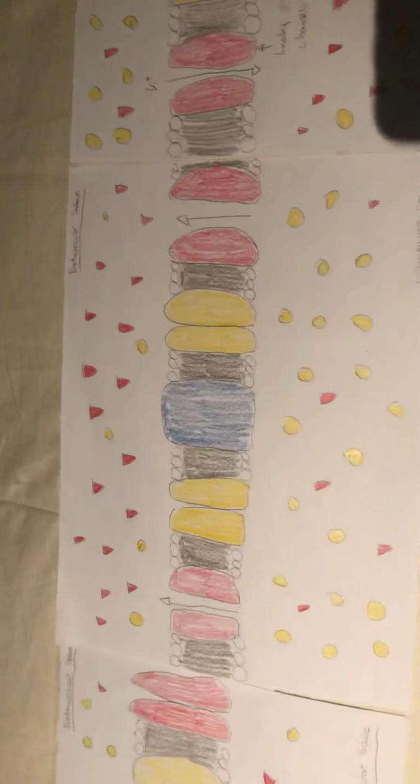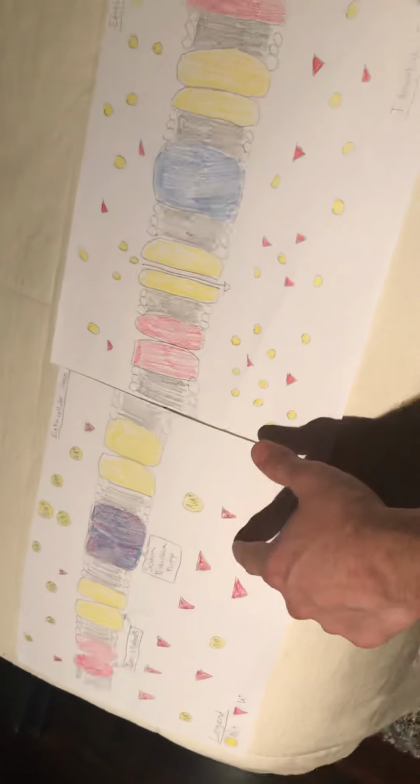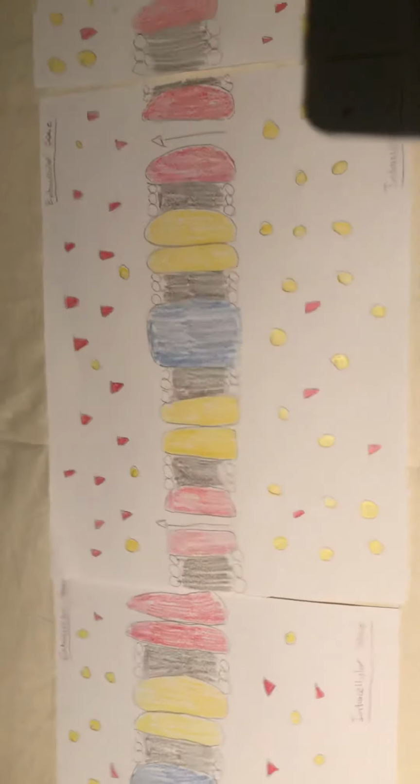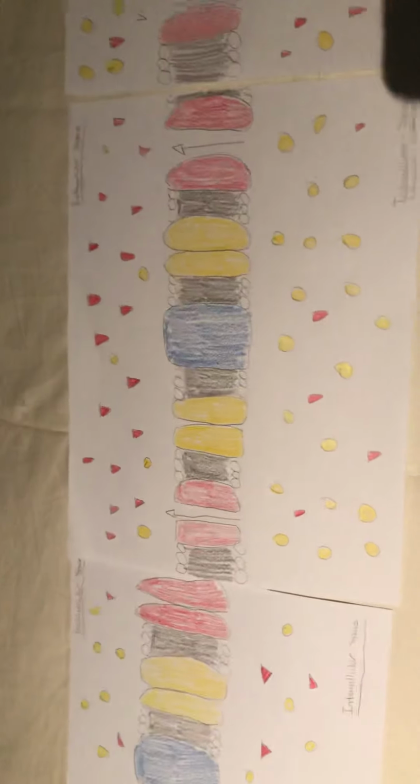So you can see here the difference in potassium ions from that step to this step, where a lot of the potassium ions traveled up into the extracellular space due to the repolarization effect.